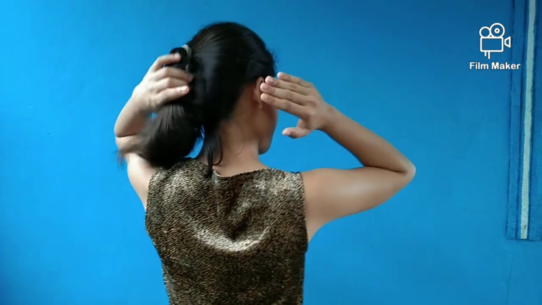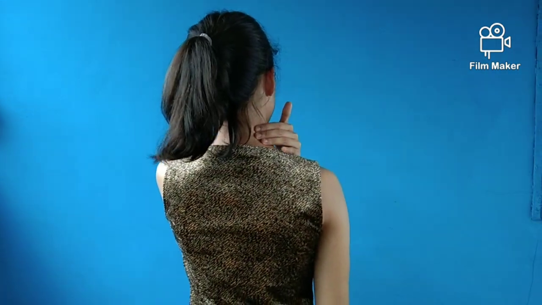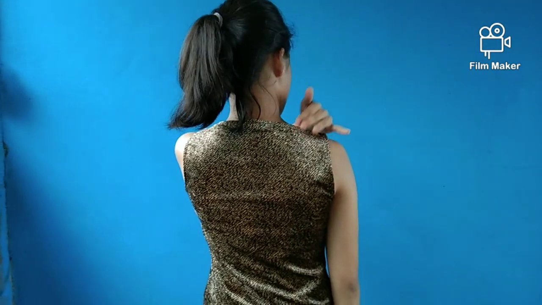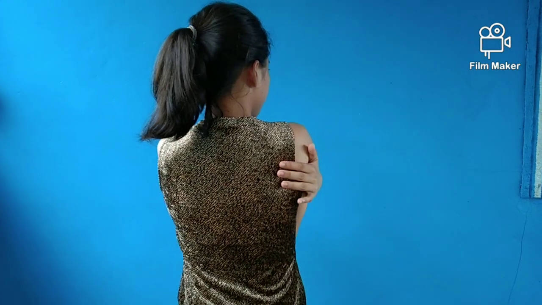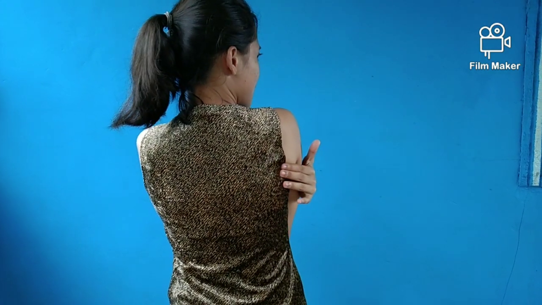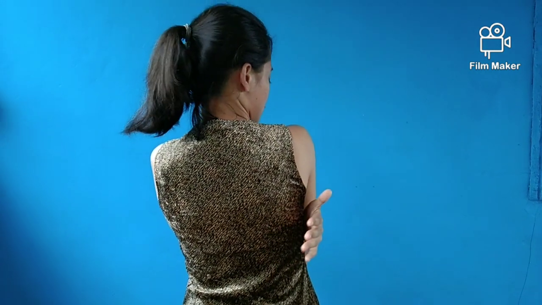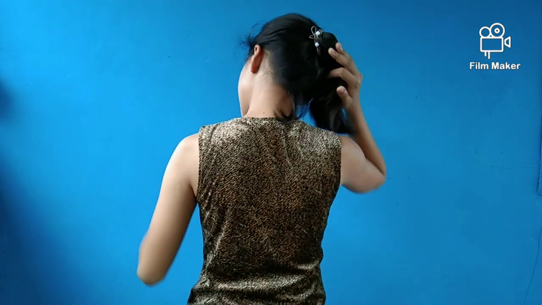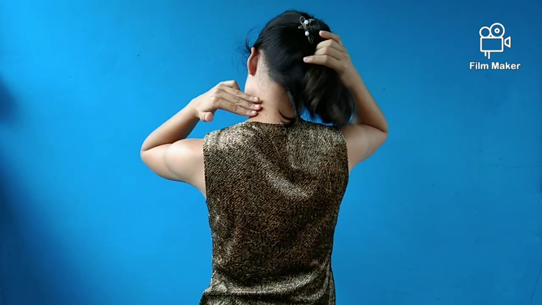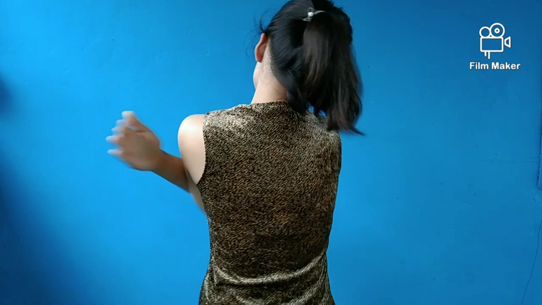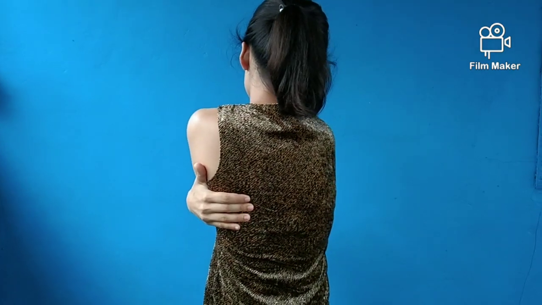We have here the epicranius occipital belly, the sternocleidomastoid, the trapezius, and the deltoid. And we have here the infraspinatus, the teres major, then the rhomboid major, latissimus dorsi. We have here the splenius capitis, splenius cervicis, the levator scapulae, rhomboid minor, then the rhomboid major.